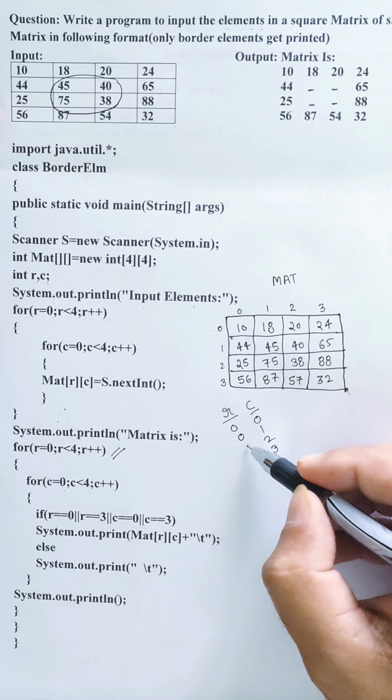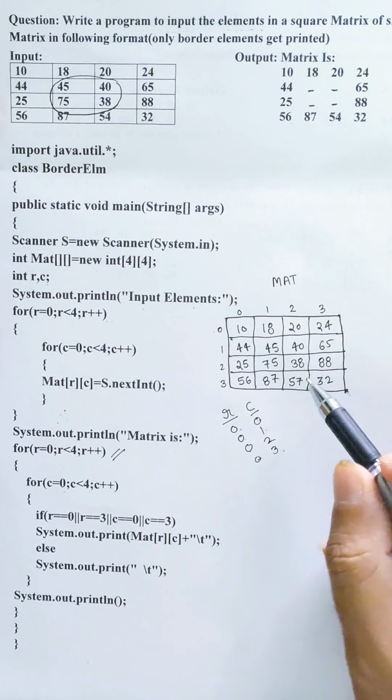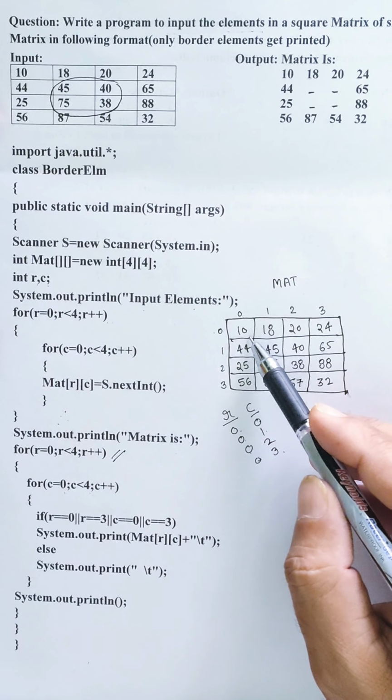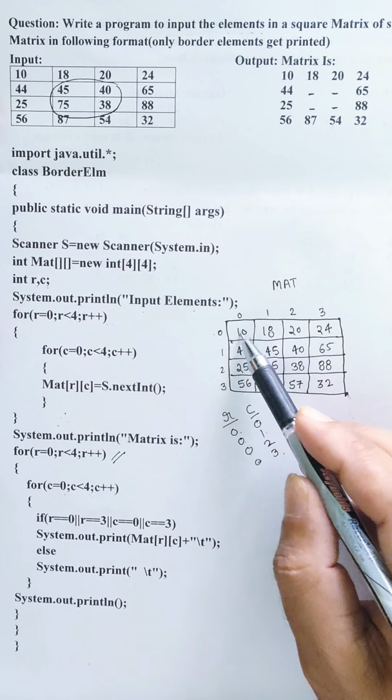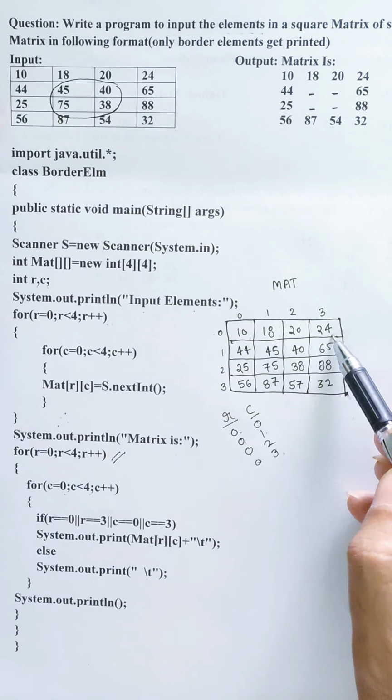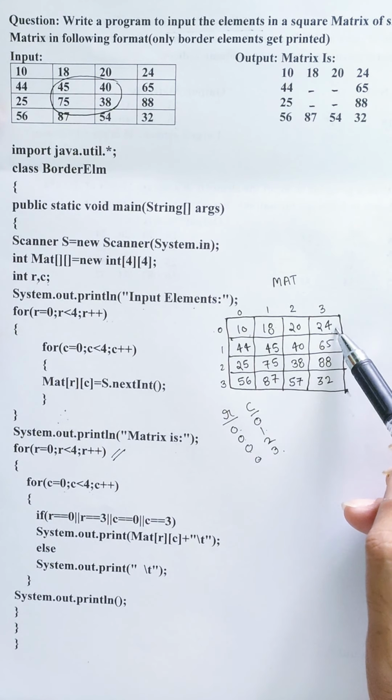Okay, r is 0, then loop of c will run from 0 1 2 3. Means these four elements' cell addresses will be 0 0, 0 1, 0 2 and 0 3. Means we are representing the elements of the first row. And you know that we have to only print the border elements, and you know the conditions for whether an element belongs to the border or not.